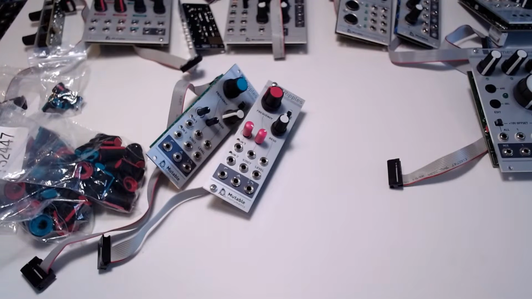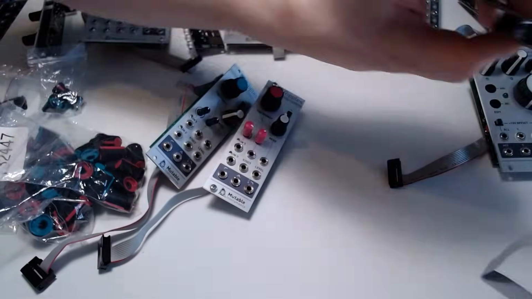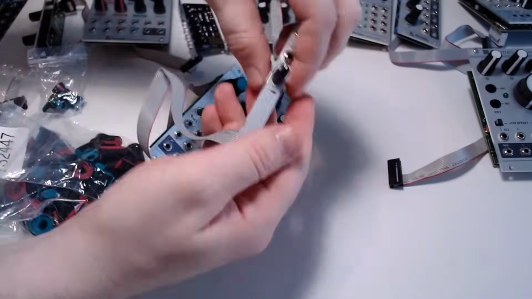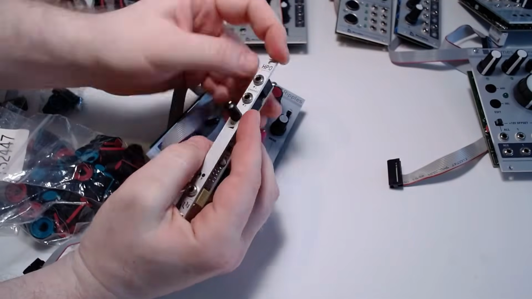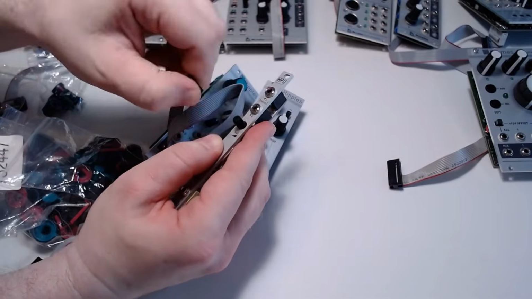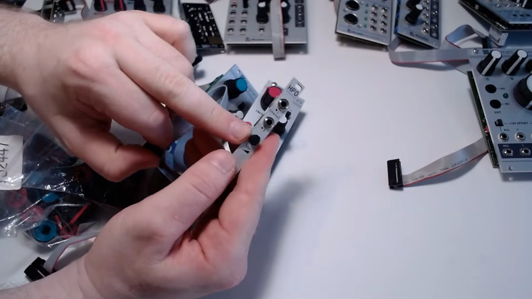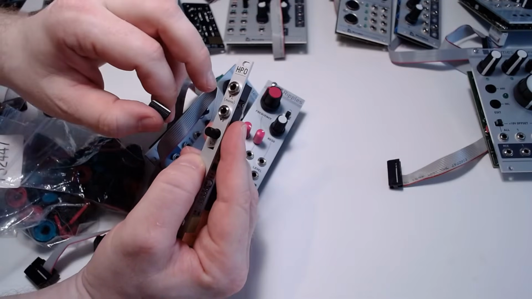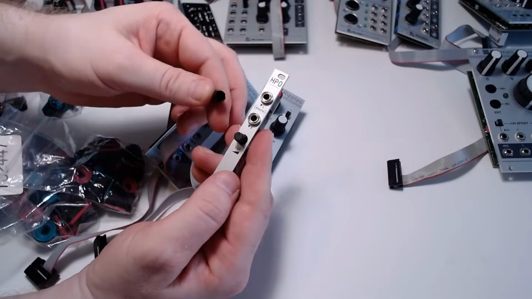The only benefit to a topper, by the way, I can show it to you, is here. So I love this module. This is the ALM HPO. It's just an output module, but the volume knob is so small, and it doesn't have a white line, so when it's buried underneath a bunch of cables, you can't tell.